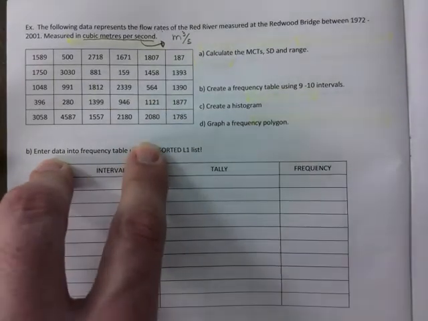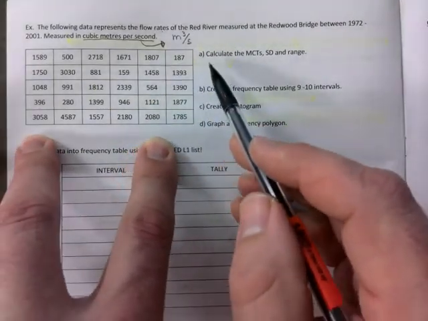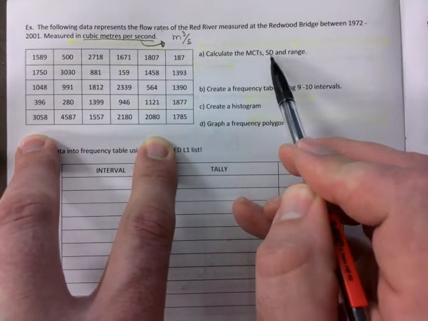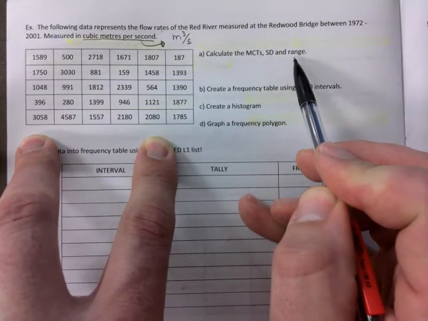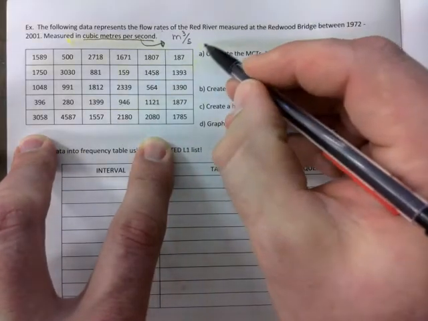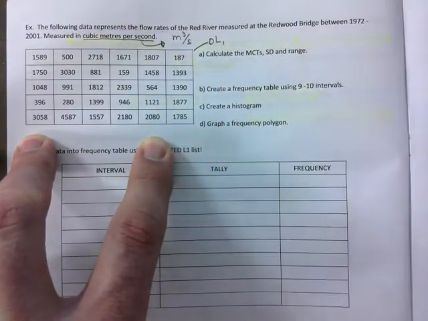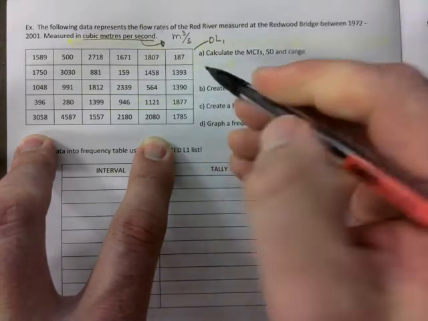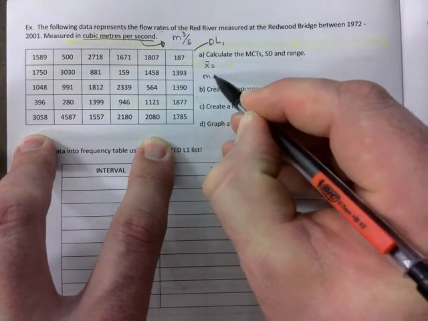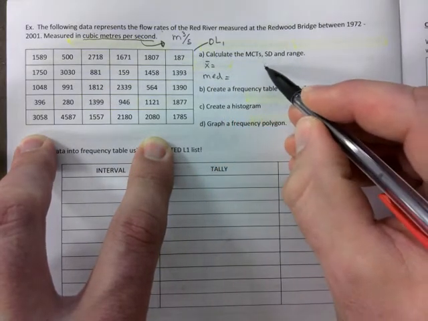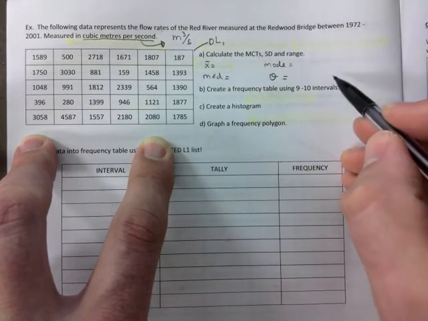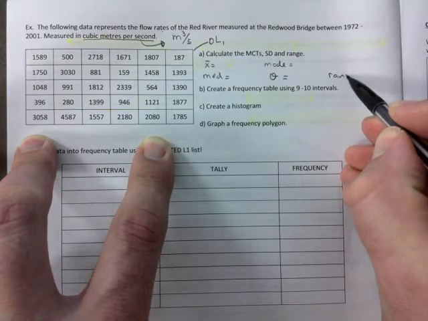Okay, so I'm going to guide you through it. It says calculate the MCTs, standard deviation, and the range. Let's go and do that right now. Enter this into your L1, right? Enter that into L1, and then we're going to figure out this. So I'm going to find my mean, my median, mode if there is one. We're going to figure out our standard deviation, and we're going to figure out the range.